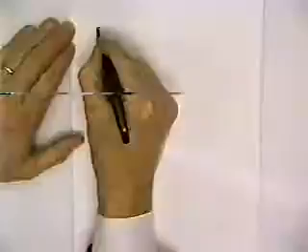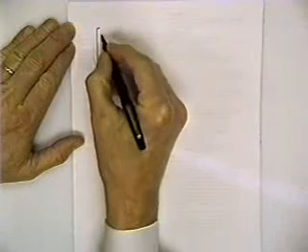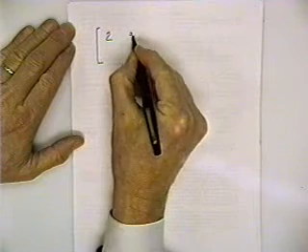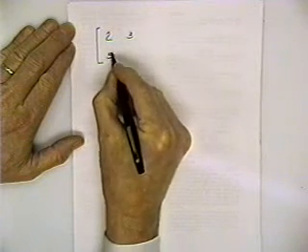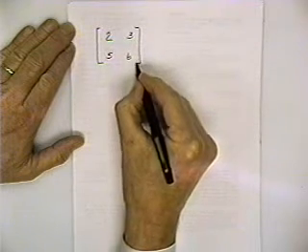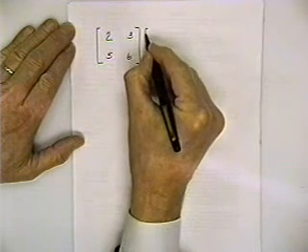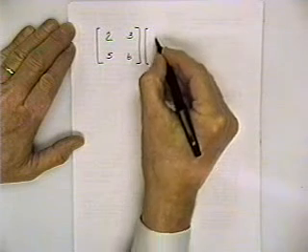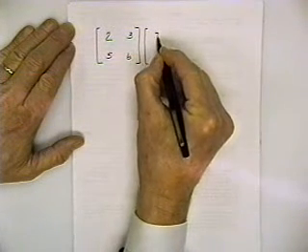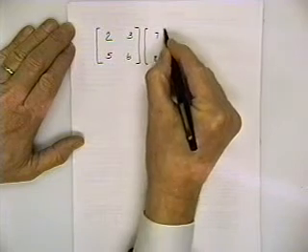Let me start off with a matrix, for example, that is just a 2 by 2. Let me take the numbers 2, 3, and 5, and 6. And I will take with this just a very simple little matrix, which is a column. And I'll make it, let's say, 7 and 8.